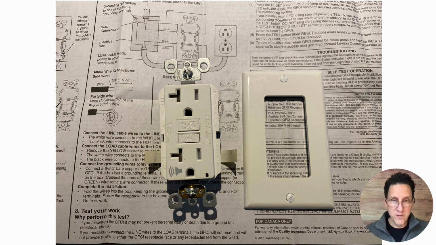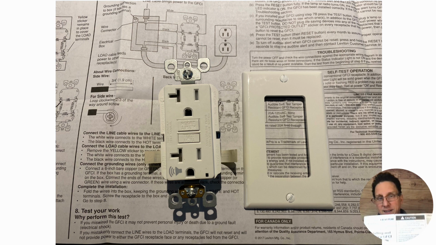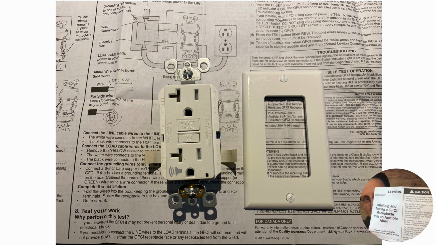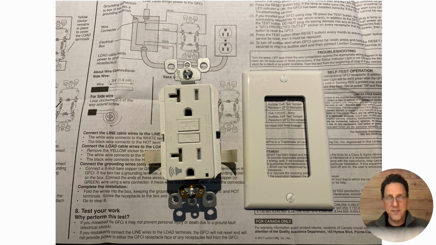Take a look, and I'm sure you've installed GFCI receptacles before, right? See if I can get that on the screen there. Installing and testing a GFCI receptacle with an audible alarm. And there's like 8 different steps that we're supposed to follow. We're not supposed to just take these and throw them away, right? That's not instruction 1. Instruction 1 is not take instructions and throw them away. A lot of people will do that. In any case, we're supposed to follow the instructions, right?